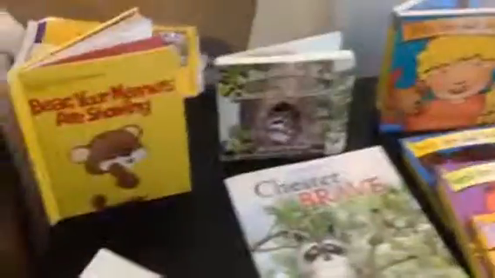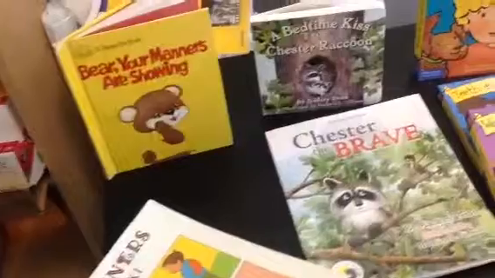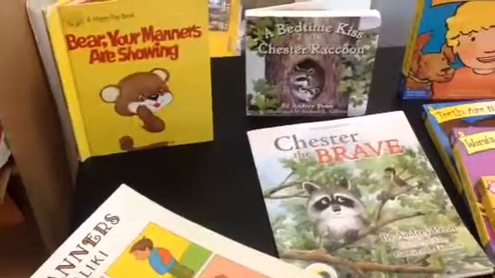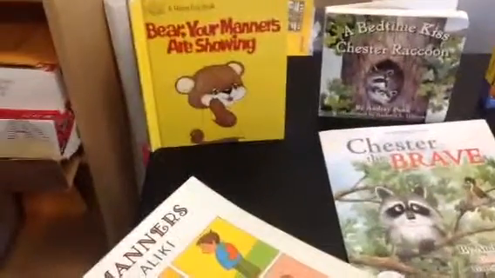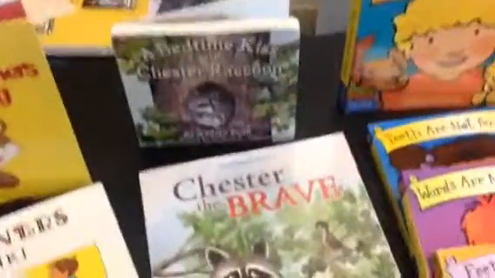Lastly, I want to show you some children's books. So when you're coming up with activities or strategies to use for your behavior management plans, you can consider curriculum that's appropriate for children. So when we're talking about manners, I have both for the toddler, the younger version, and then for older preschoolers. And then here's another one, Chester the Brave.